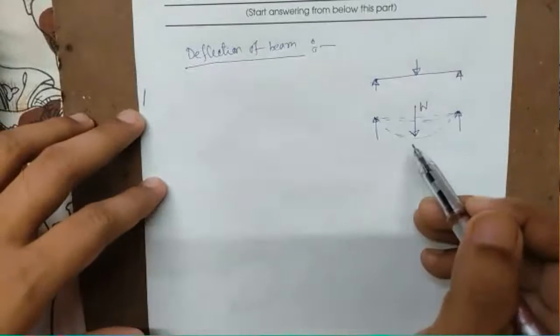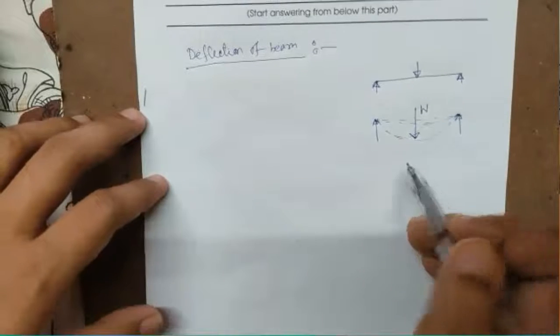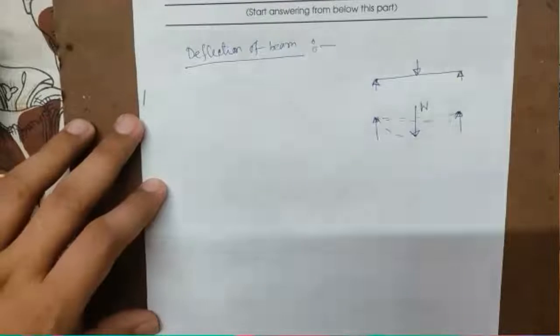Okay, it is okay now. So due to the loading on any beam, there will be bending moment.